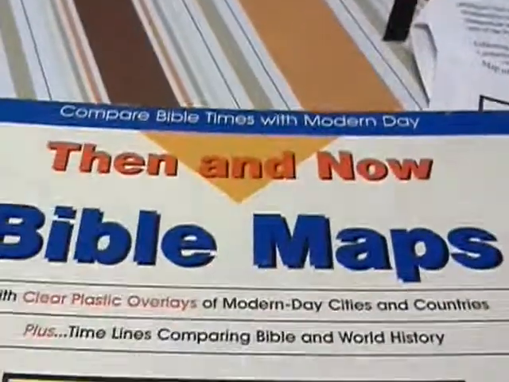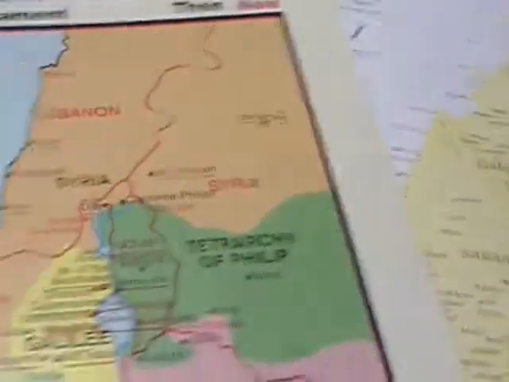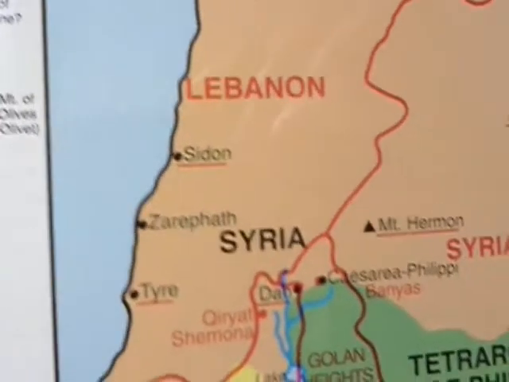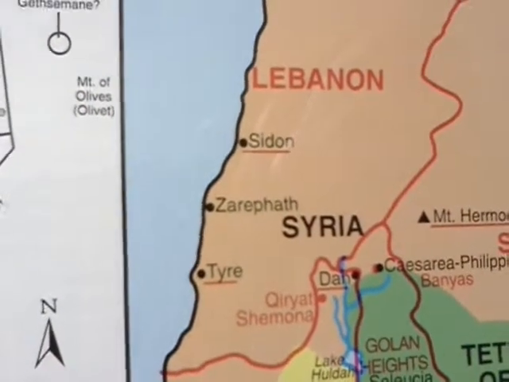Now let's go to another map, pages 11 and 12. This is our Bible Maps by Rose Publishing. And as you can see right here, Syria, Tyre, a part of the Roman province of Syria, Tyre and Zidon were.